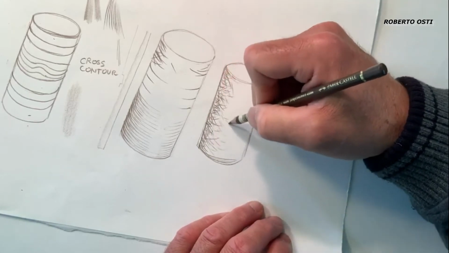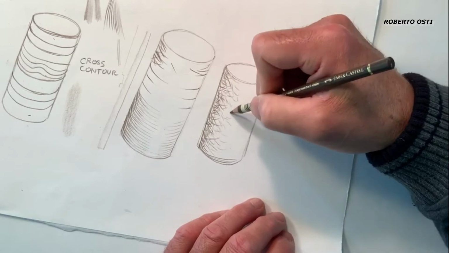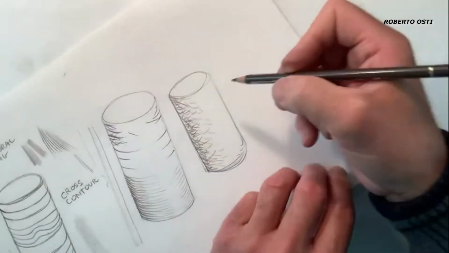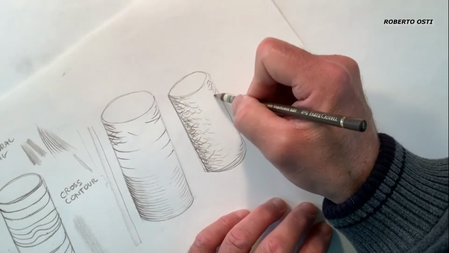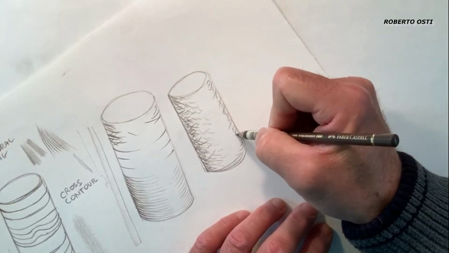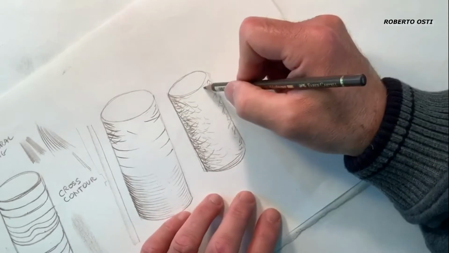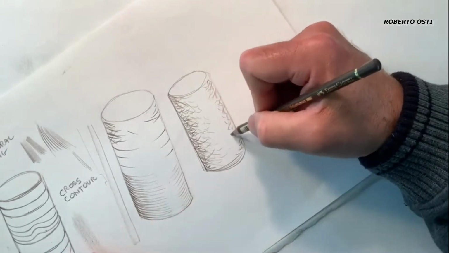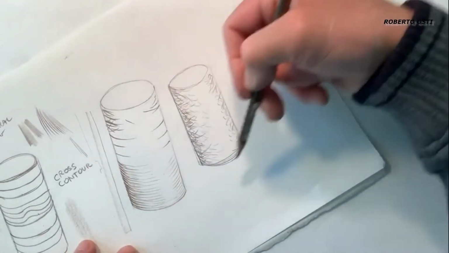And then here, maybe fewer, and none here, and more here. But it makes sense. So I can still achieve a sense of volume.